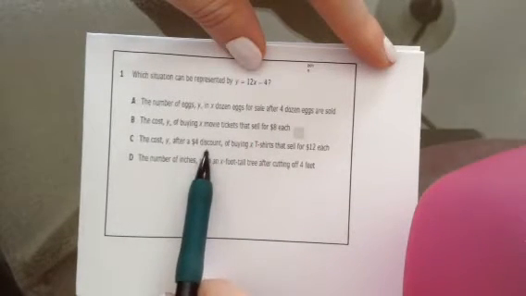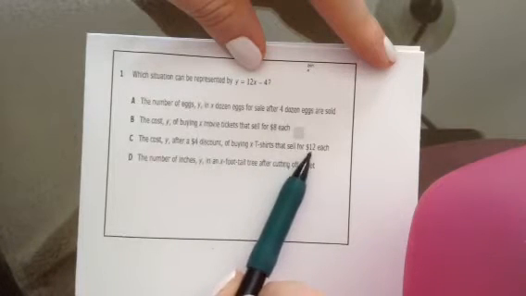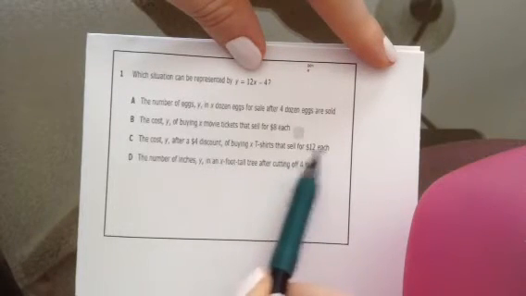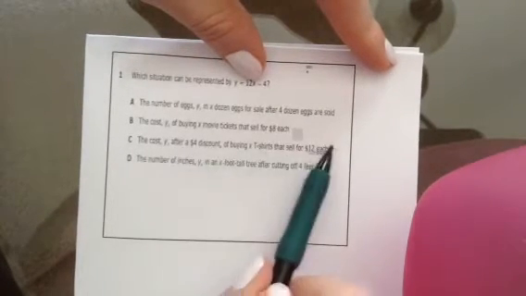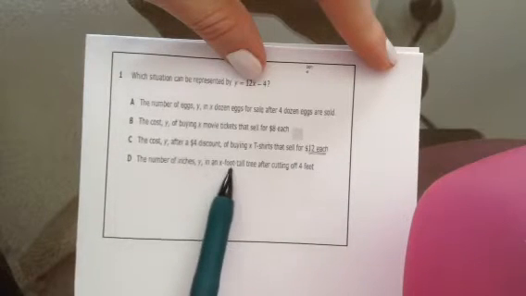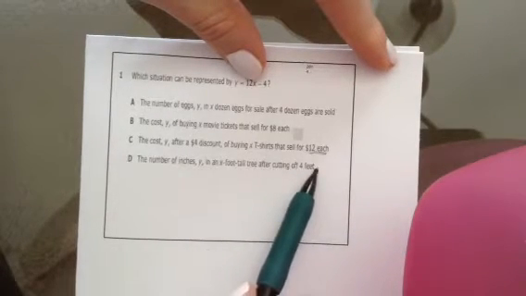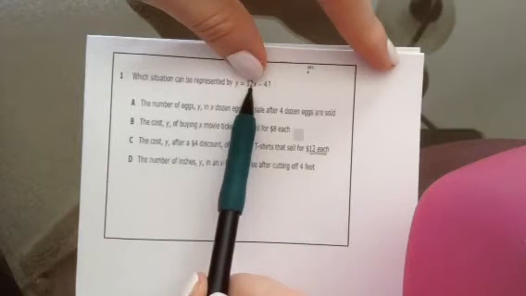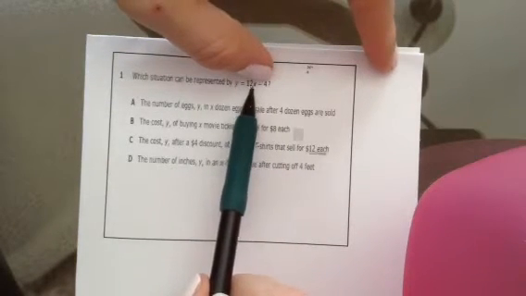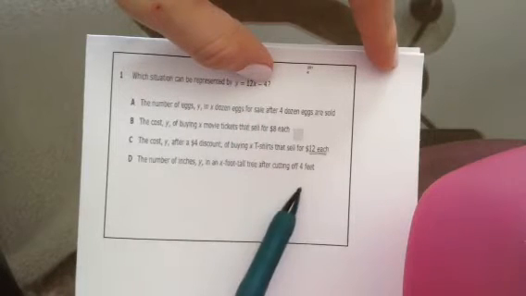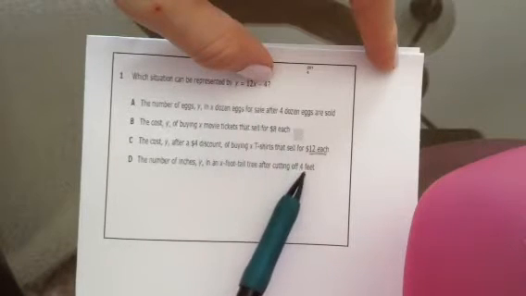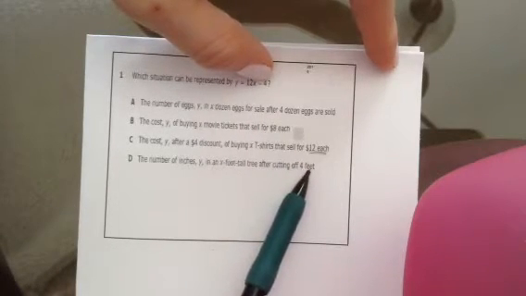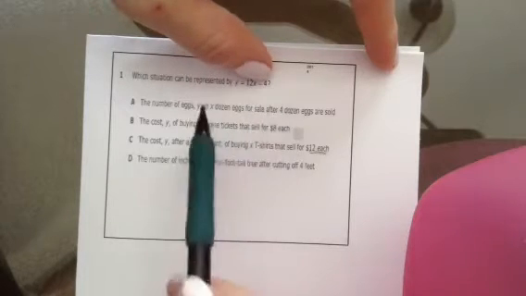The cost y after a $4 discount of buying x t-shirts that sell for $12 each. So we have the $12 each part. That's the 12x. I have a discount of $4. Okay. The number of inches in an x foot tall tree after cutting off 4 feet. Well, this would be the number of inches, so 12 inches per foot. So that makes sense. But the 4 feet, that doesn't make sense, because if this is in inches, this should be in inches. So this would either have to say 4 inches, or if it was 4 feet, it would be minus 48. So the only one that really makes sense would be C.